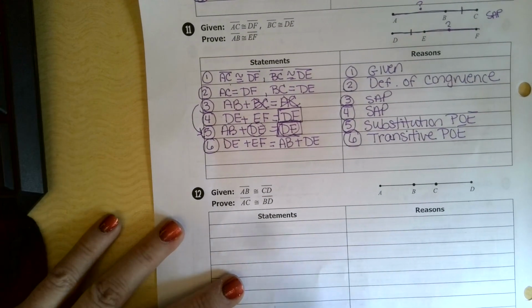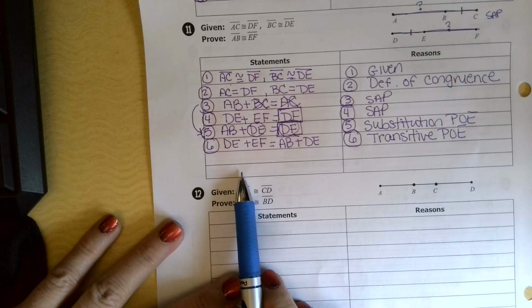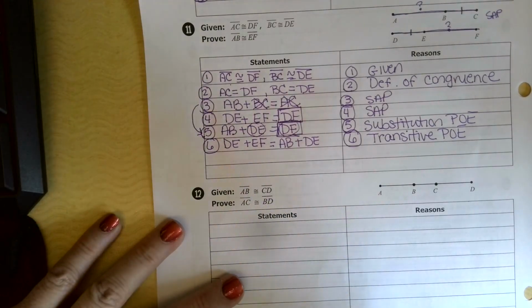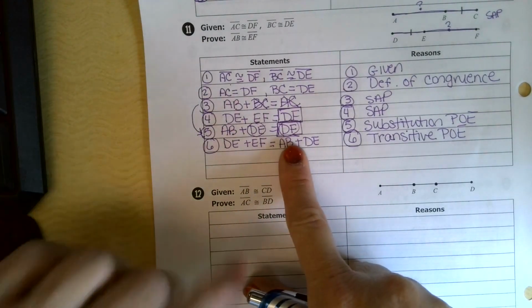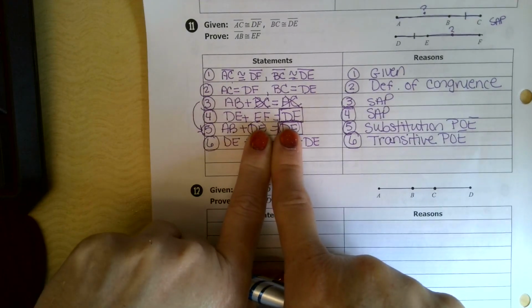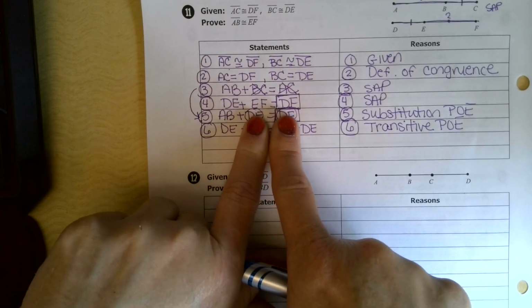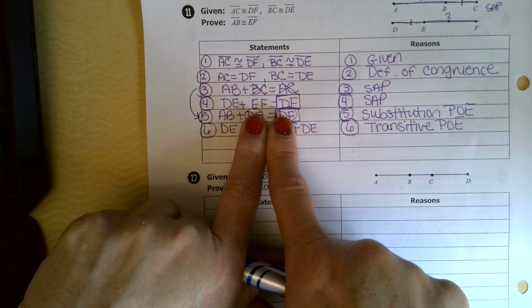Let's not forget what we're trying to prove. Look up here. AB is congruent to EF. We're going to have two more steps. Do you see an AB and do you see an EF? Okay. Look, if I cover those up, look at what's on the left and look at what's on the right. All right, we've got to get rid of that. We're actually going to have three more steps. Okay, we're going to get rid of that. Remember what I said, anytime you add or subtract something, you're supposed to put a reflexive step.